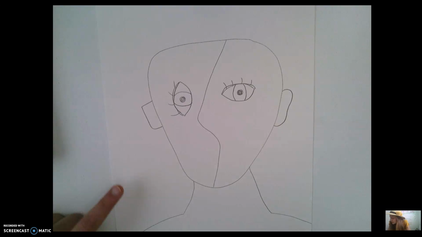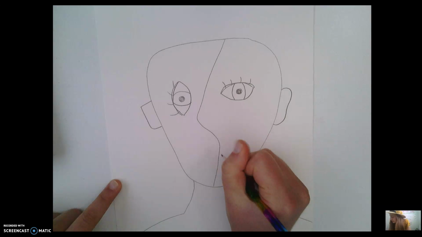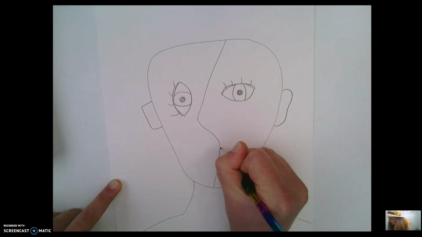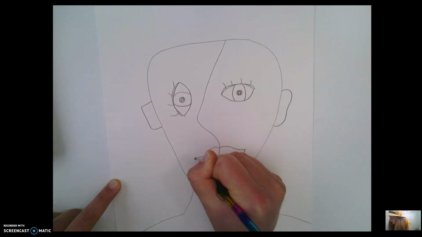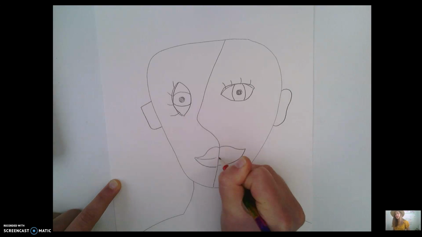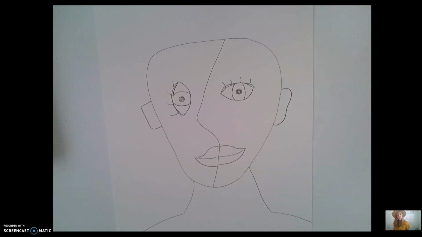Then I think I'm going to do, I really like those big heart, no, you know what? I think I'm just going to do lips like this. But I did like those big heart lips. And I'm just going to draw off my line like this. Notice my lips are actually a little bit different size on each side of the line, but I'm okay with that because I think it actually makes it kind of cool. So now I have my basic head drawn.